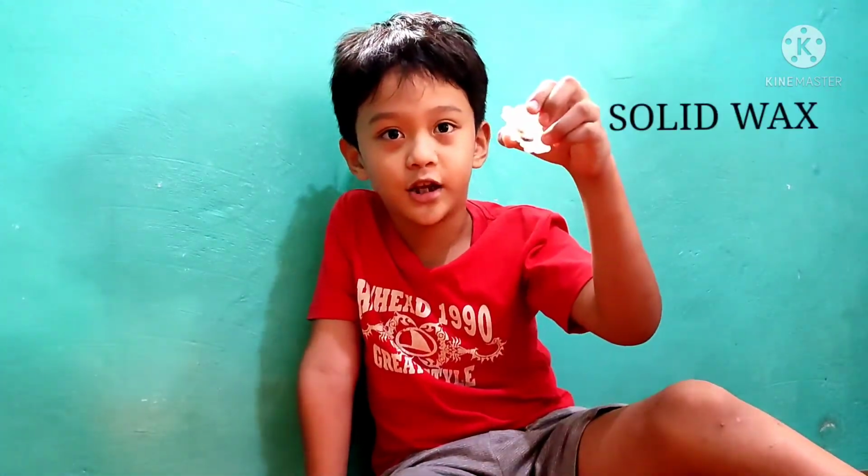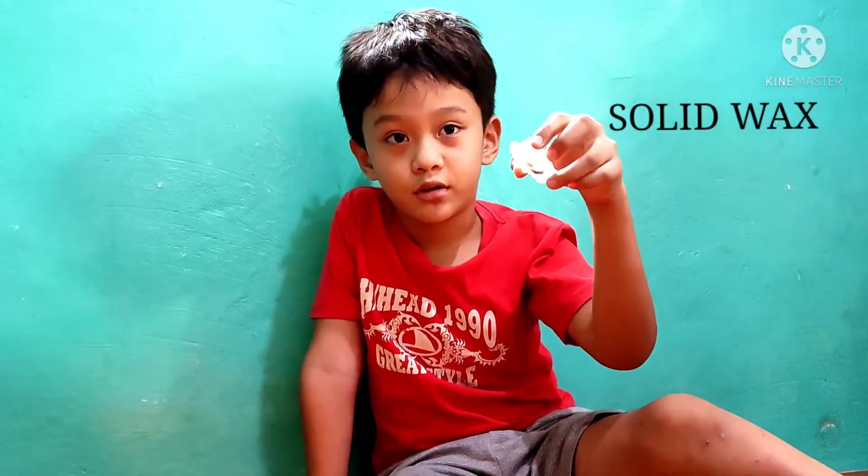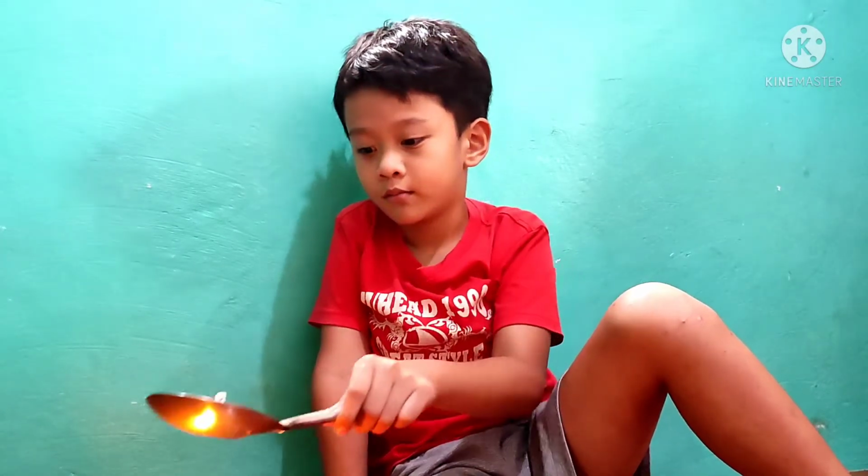In the previous experiment, we turned the liquid water into solid ice by freezing it. But in this experiment, we'll be trying to do the opposite. We will turn this solid piece of wax candle into liquid using heat. I'm going to put this solid wax on fire and let's observe what happens to it when we apply heat on it.